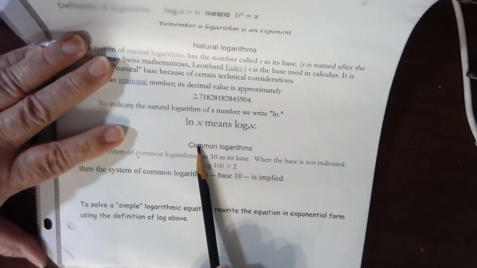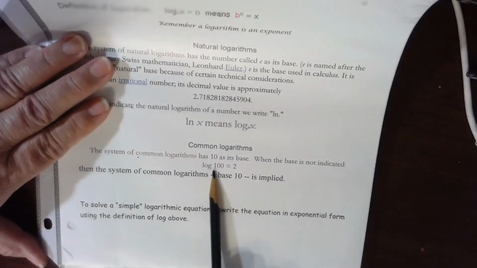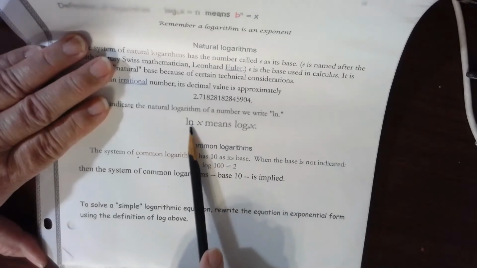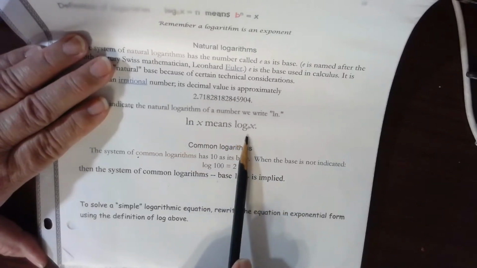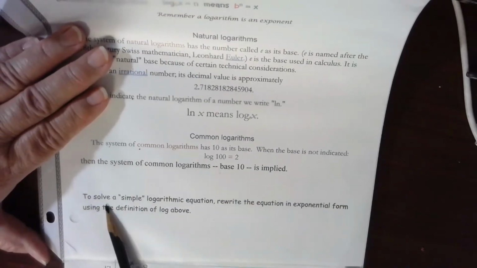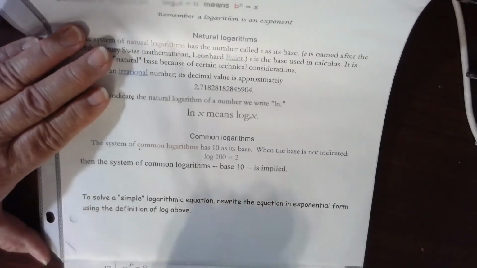The other one is common logarithms, and that means log base 10. So when its base is not written at all, the 10 is implied. And when it's ln, the e as the base is implied. And then later in the group, we'll look at how to solve a logarithm equation by rewriting it in exponential form. And we'll look at that in a little bit.